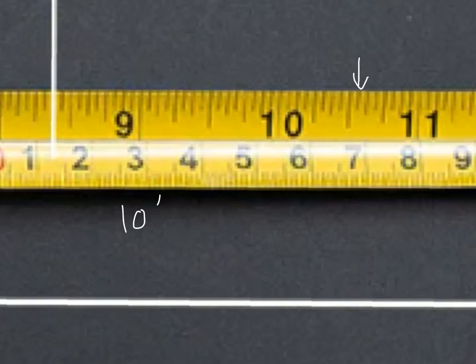And if I'm on the smallest of my ticks, remember that those are 1/16 of an inch, representing 1/16 of an inch on this tape measure. I'm going to count from 10: 1, 2, 3, 4, 5, 6, 7, 8, 9 sixteenths. And that's all you have to do.